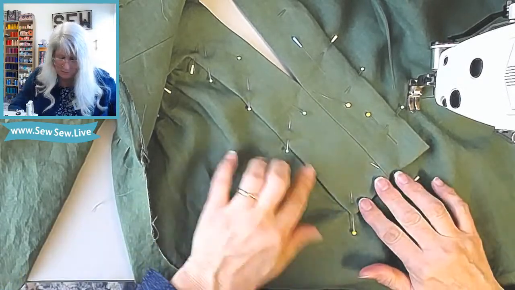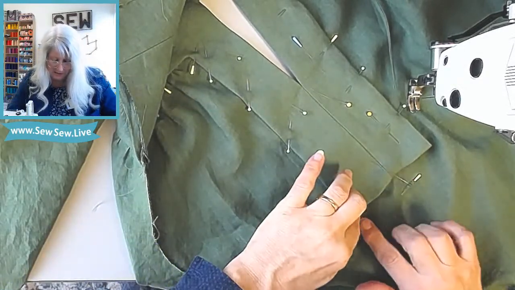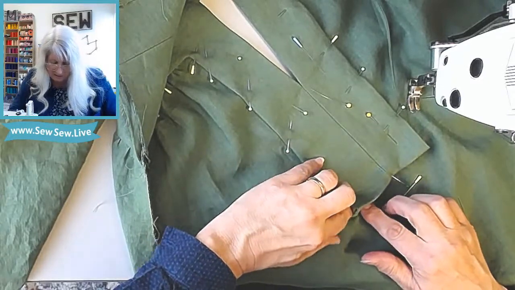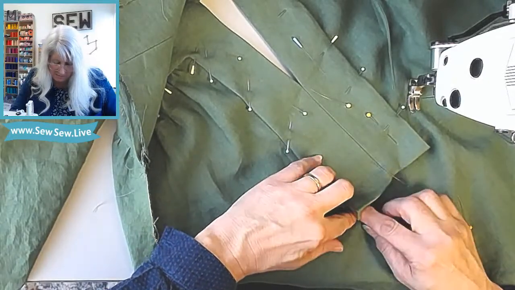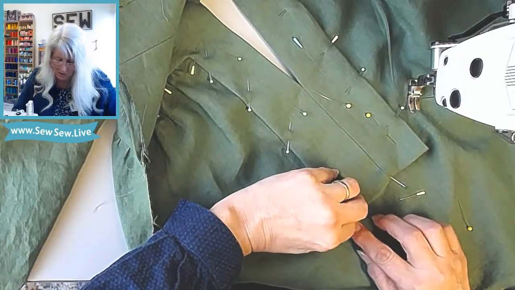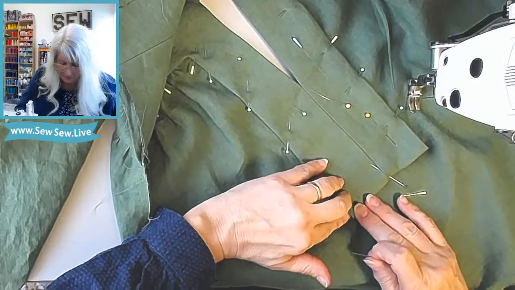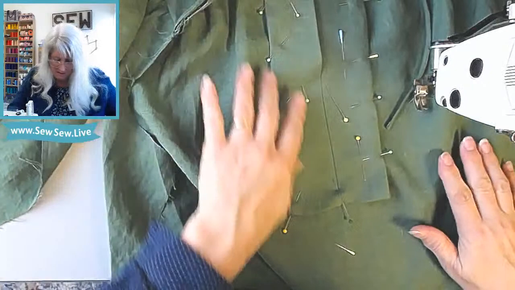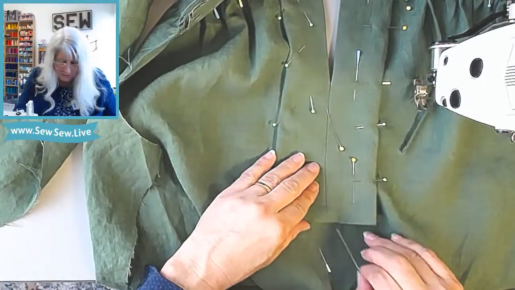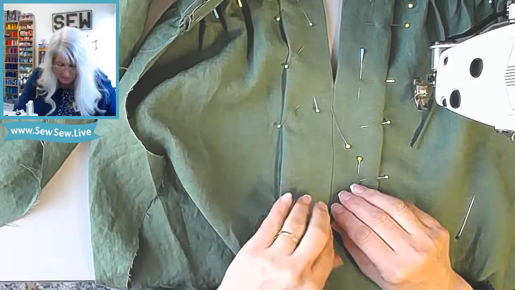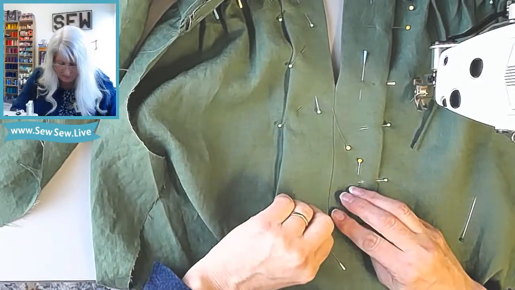What I don't want is, when I do this edge stitching, because of that thickness at that little juncture there, it's going to make my machine not want to stitch in a straight line. So I'm just trying to prevent that right now. Why not, right? Okay, let's see if I can get this a little bit more symmetrical. And then we're almost ready to stitch it down.